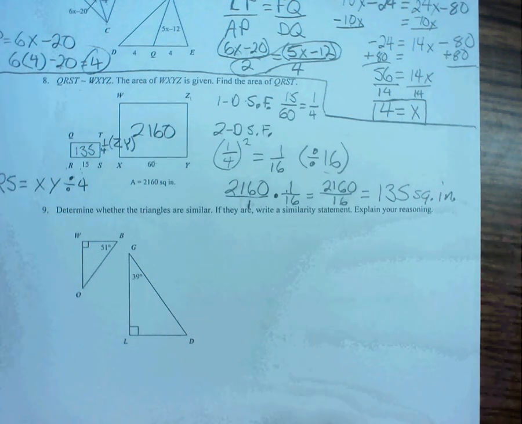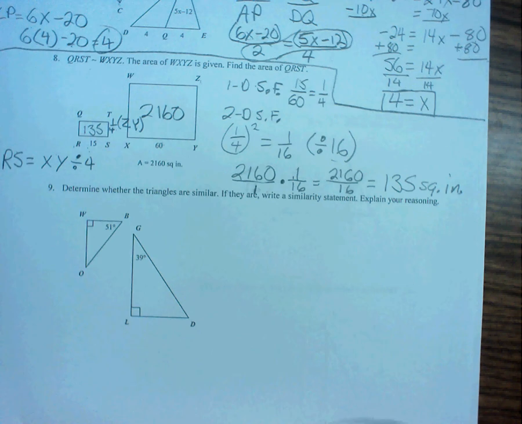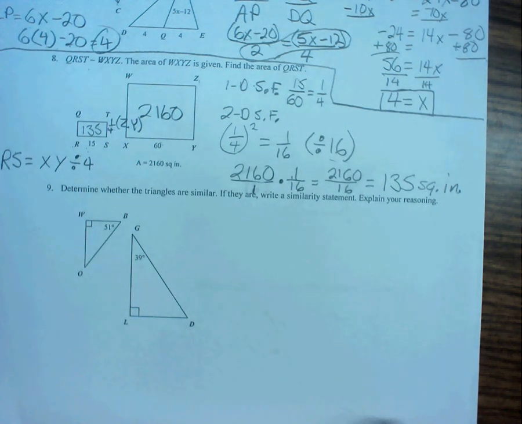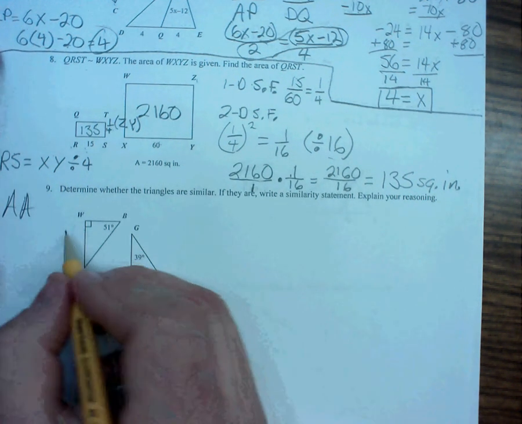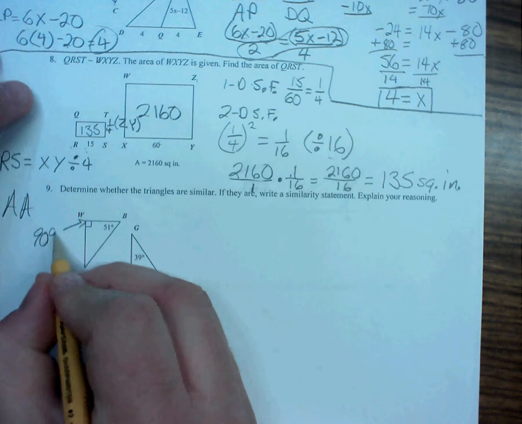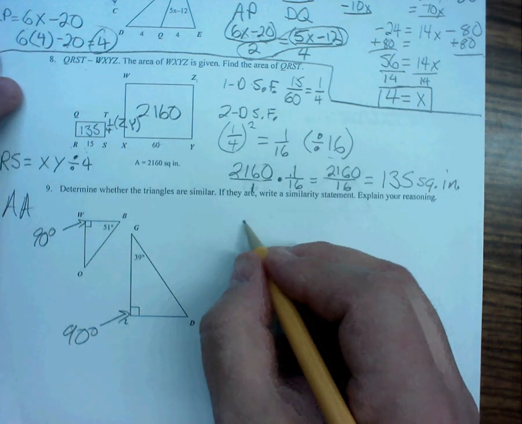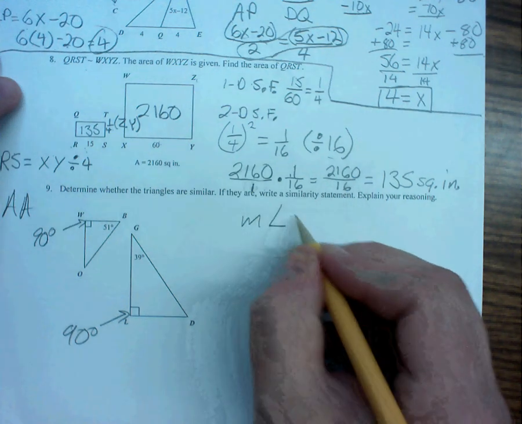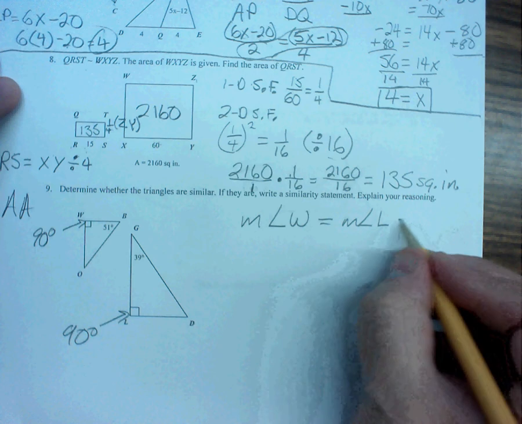All right, let's do problem number 9. It says, determine whether the triangles are similar. If they are, write a similarity statement. So this is probably going to be an angle because it's a right angle. So I know that this is equal to 90 degrees and this is equal to 90 degrees. So I know that the measure of angle W is equal to the measure of angle L, which is equal to 90 degrees.